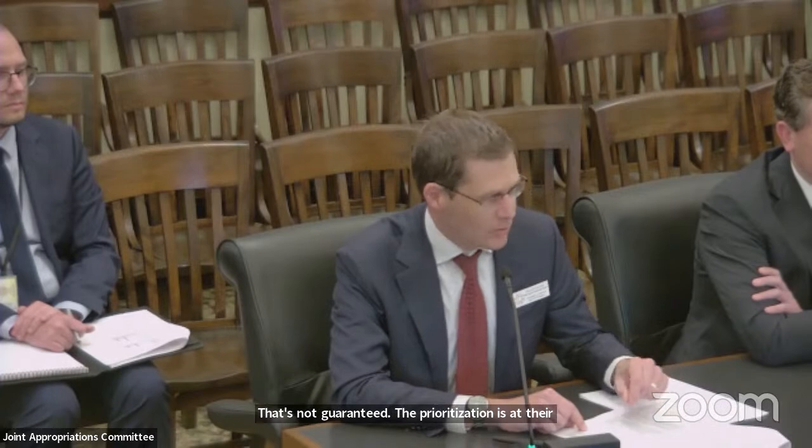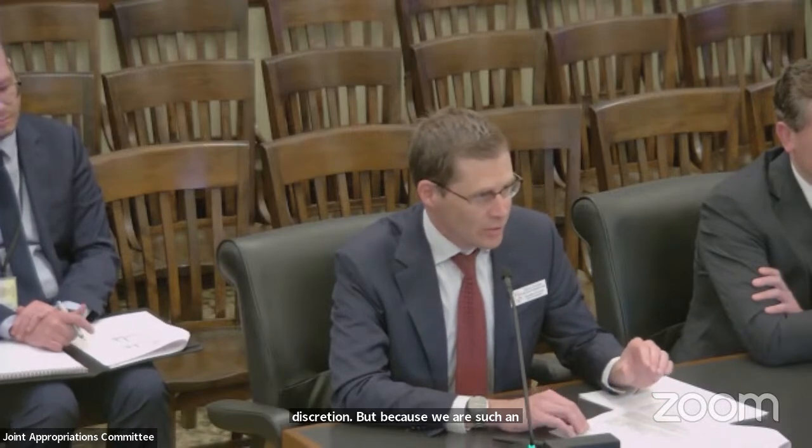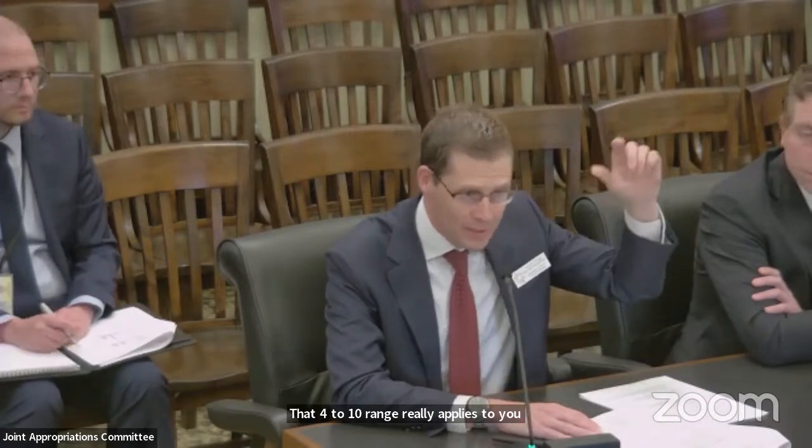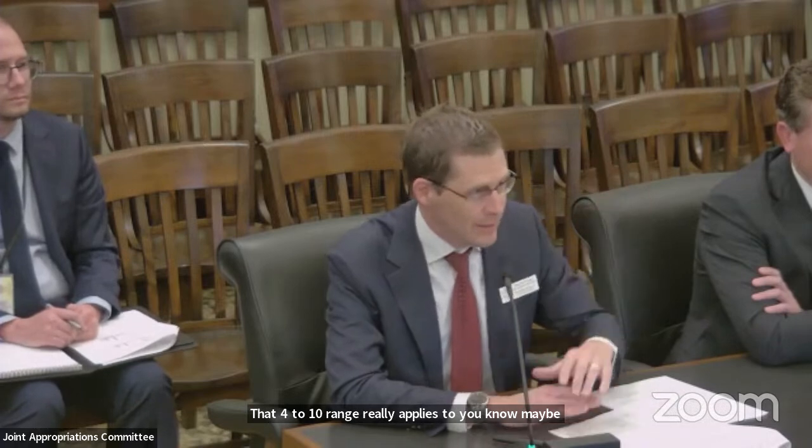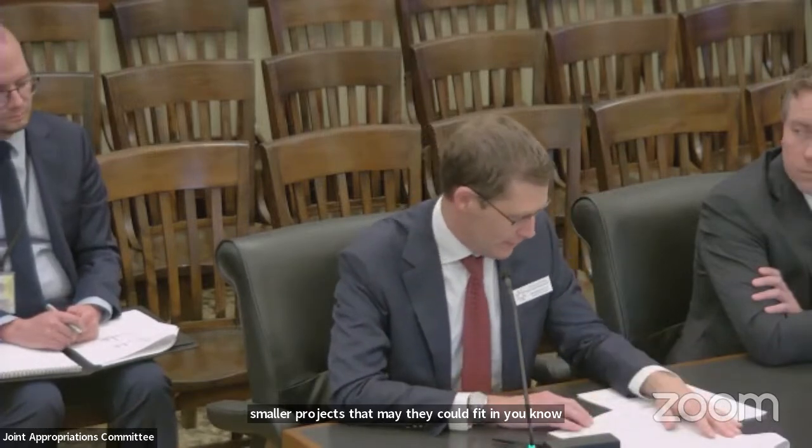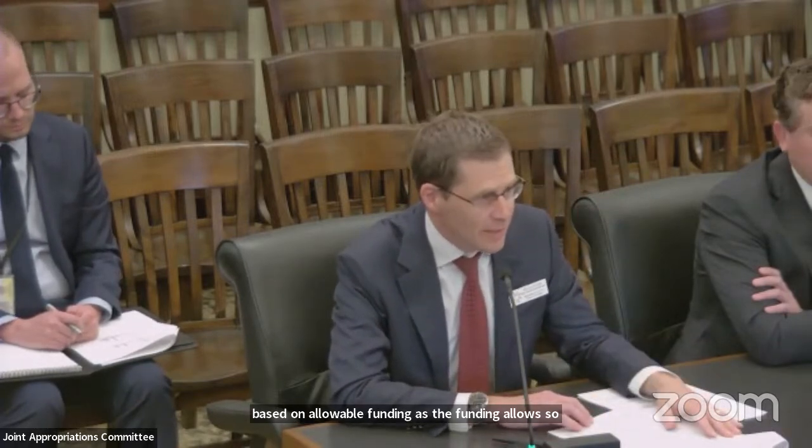But because we are such an outlier on our project dollars, that 4 to 10 range really applies to maybe smaller projects that they could fit in as the funding allows. So that's our best guess, but it comes with a significant caveat.